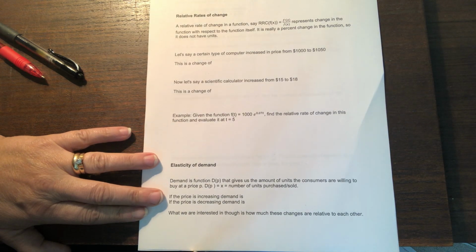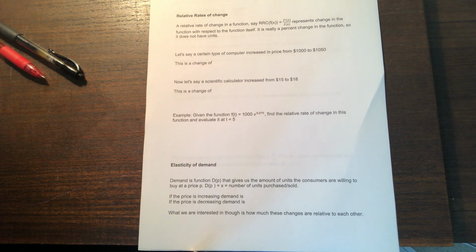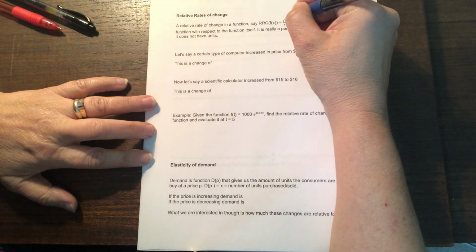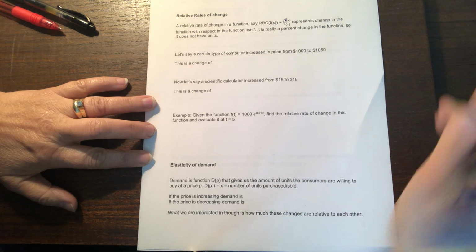All right, class, let's talk about this last section of chapter 3, which is a business application to exponential and logarithmic functions. It's called elasticity of demand. We've been talking about demand and profit and price, and increase in price and decrease in demand, back and forth. So that's really what this section is also all about. So what is an elasticity of demand?